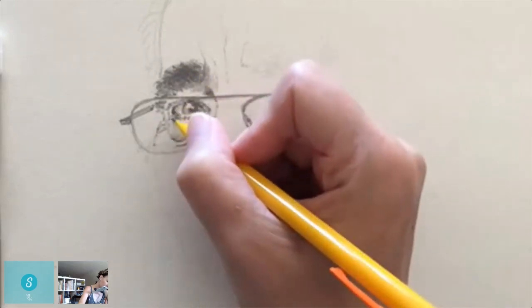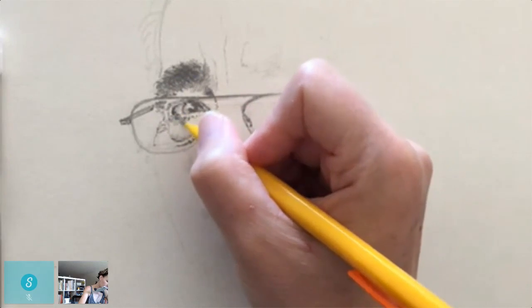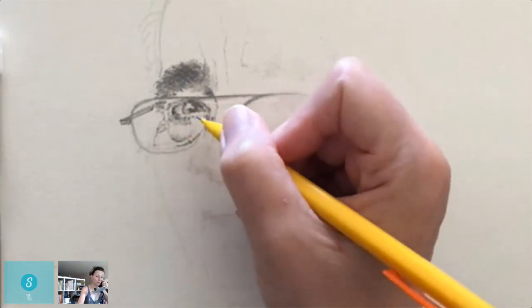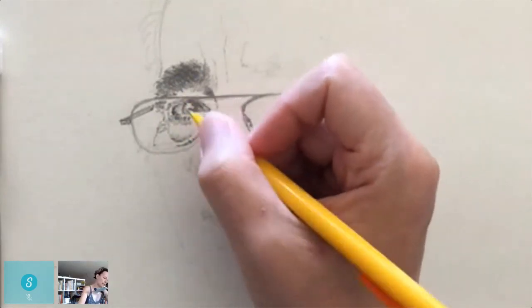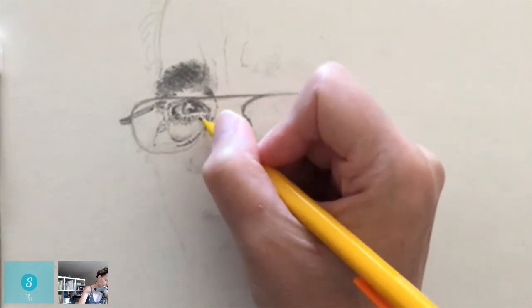It's one of my favorite things to do, to draw eyes. And eyes with wrinkles underneath, that's fascinating to draw. Such a pleasure to do that.